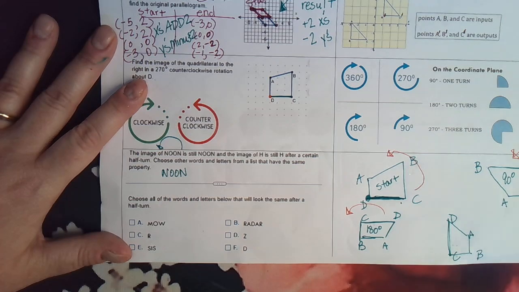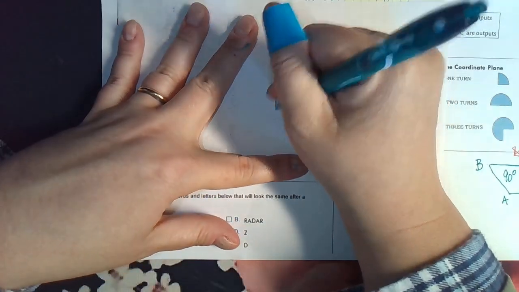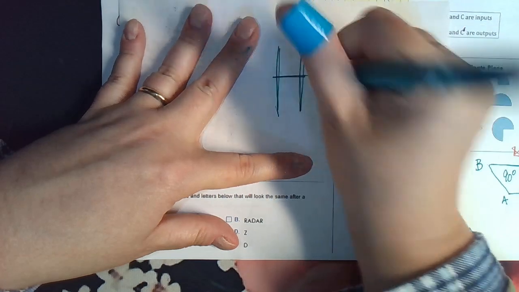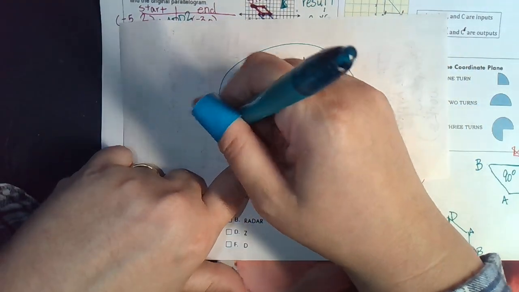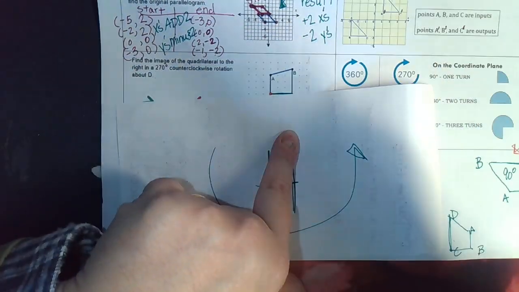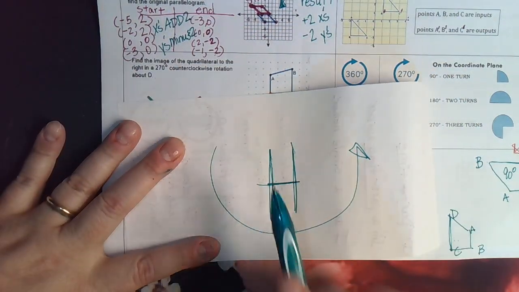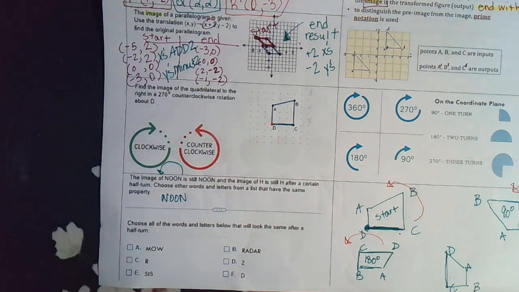Same thing for H. If I have the letter H, hold it at the bottom left and spin it 180. Hey, it still looks like an H. So the question is, what other letters do that? Or what other words do that? Well, let's check.